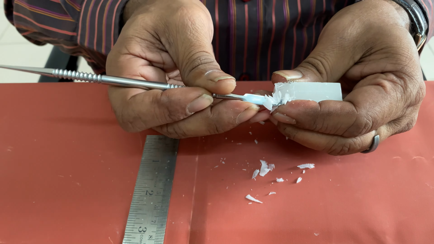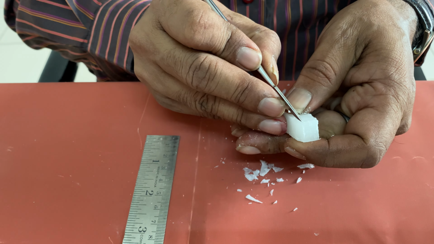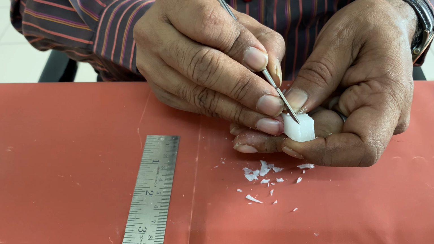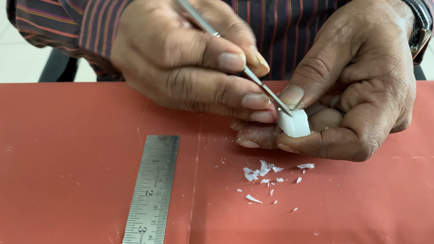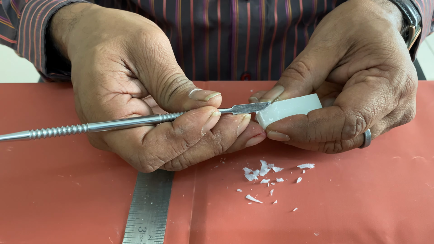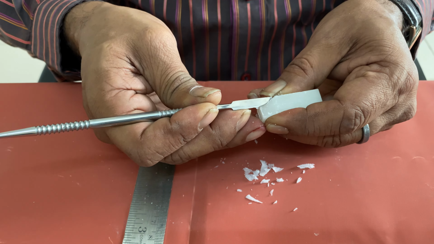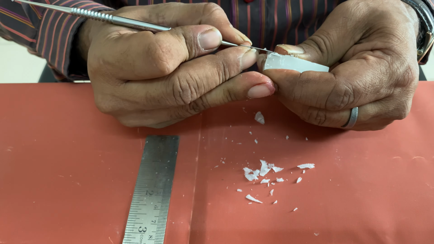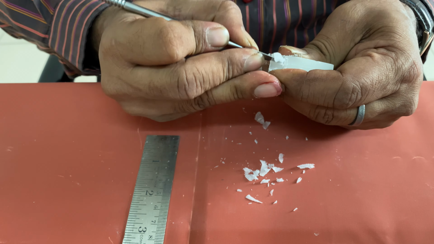You see very carefully, while working on the mesiodistal dimension, I put my carver straight, whereas in case of mesial and distal, I put it as a bevel, slightly tangential. You can use the opposite side, which is more helpful to remove extra wax.